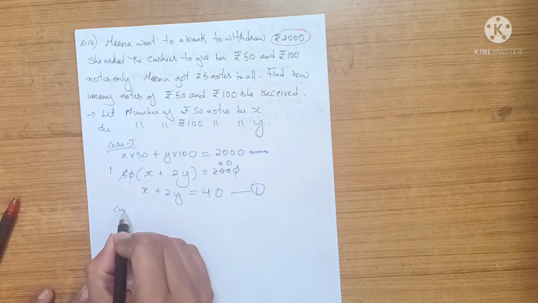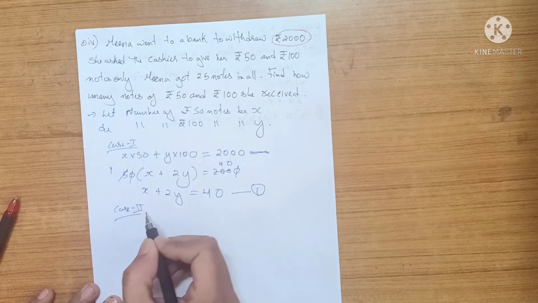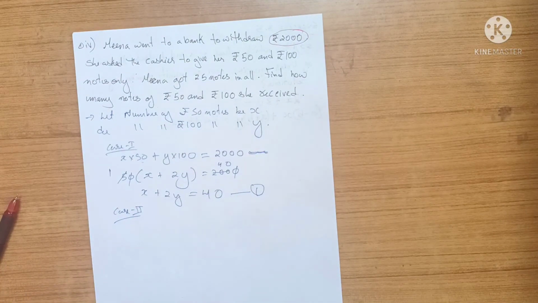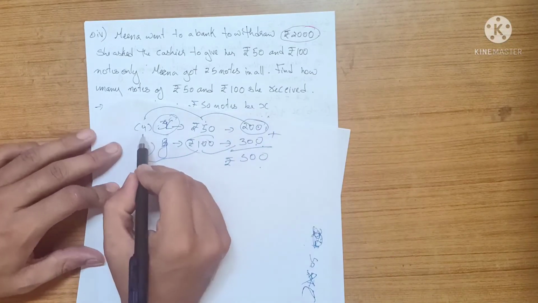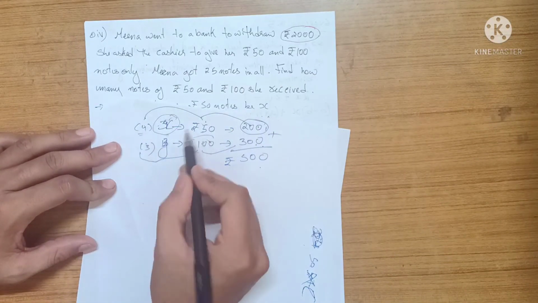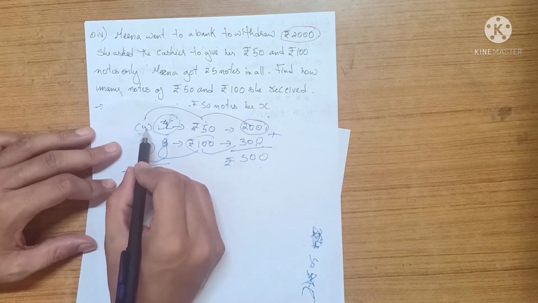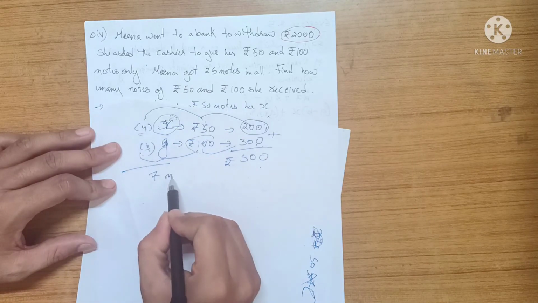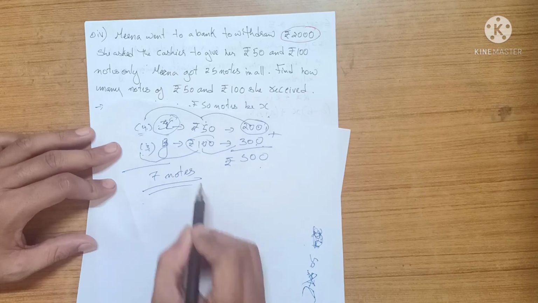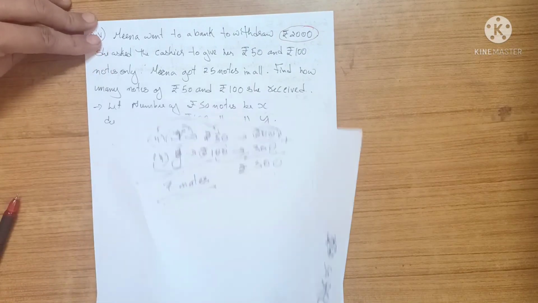So this is equation 1. Now case 2. For case 2, in this question I said there were 4 50 rupees notes and 3 100 rupees notes. So overall, how many notes do I have? A total of 7 notes, right?